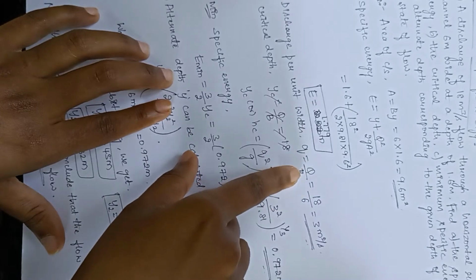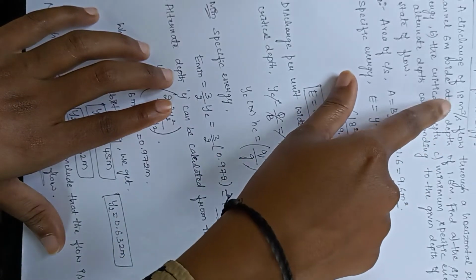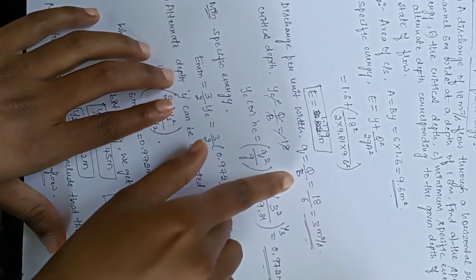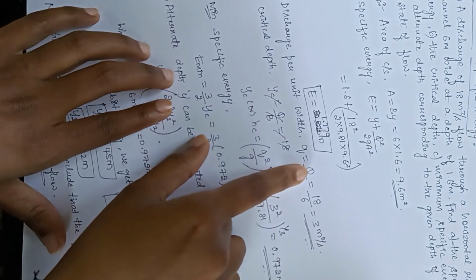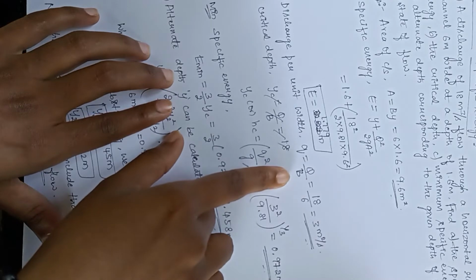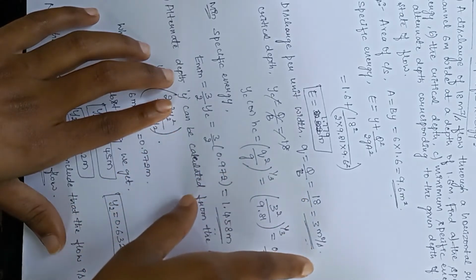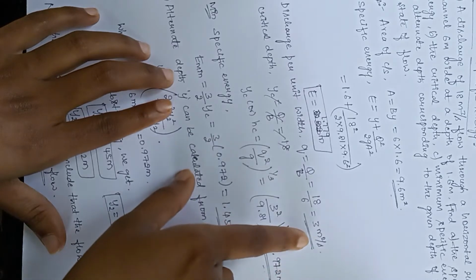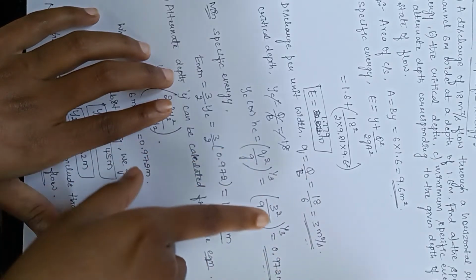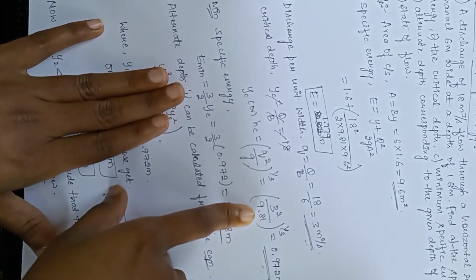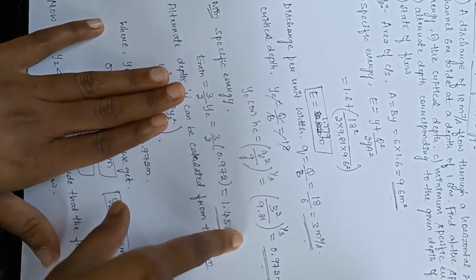For this we take the total discharge coming through the channel and divide it by the width of the channel. The total discharge is 18 and the width of the channel is 6 meter. On dividing we get 3 meter square per second. So this q value we put here, and g represents the acceleration due to gravity, which is 9.81, with the whole raised to the power of 1 by 3.